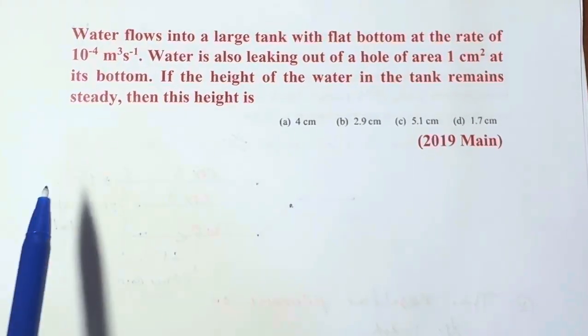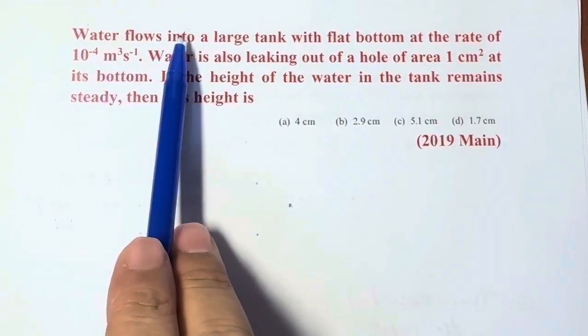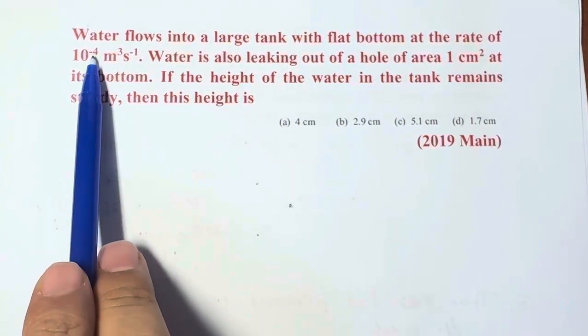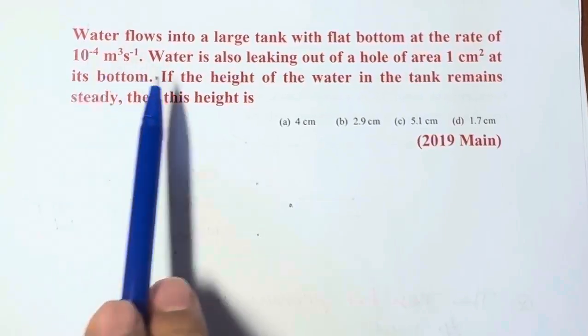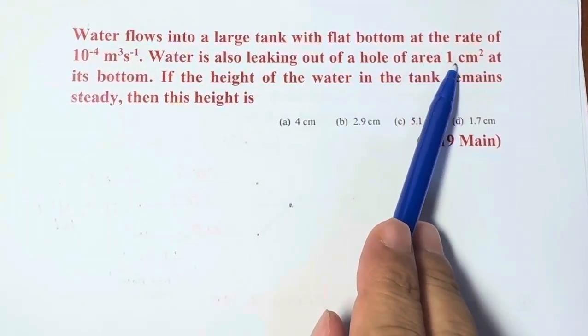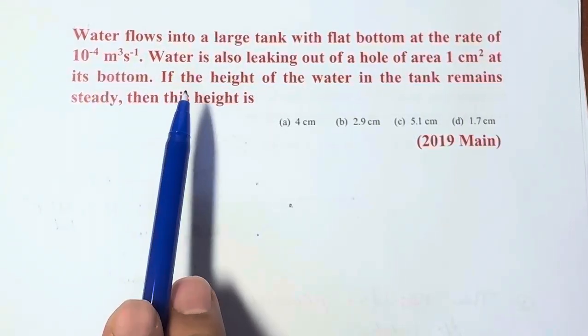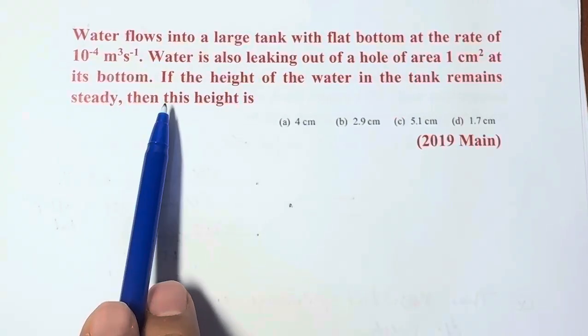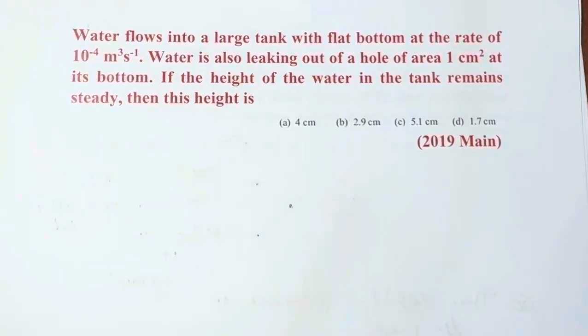Hello friends, today's question. Water flows into a large tank with a flat bottom at a rate of 10 to the power minus 4 meter cube per second. Water is also leaking out of a hole of area 1 centimeter square at its bottom. If the height of the water in the tank remains steady, then this height is.